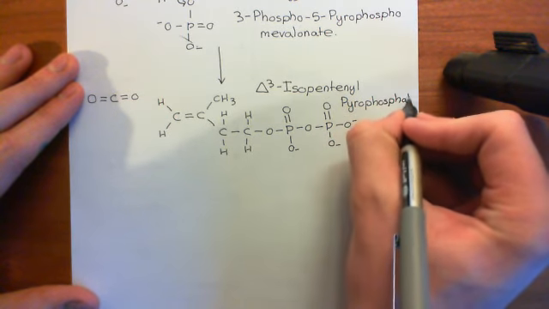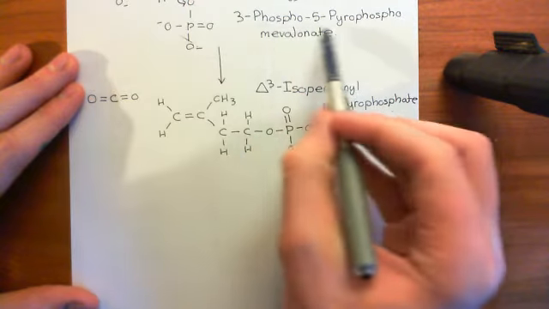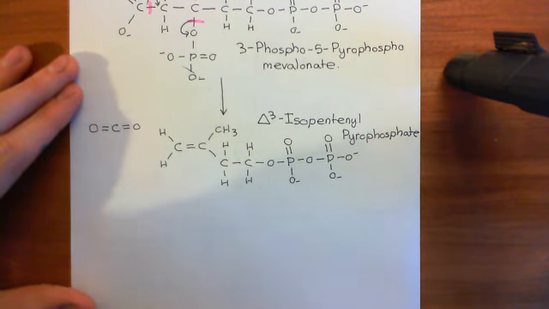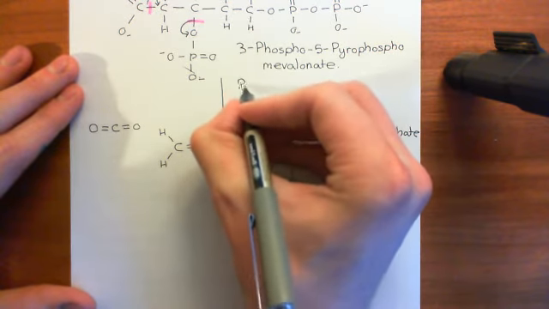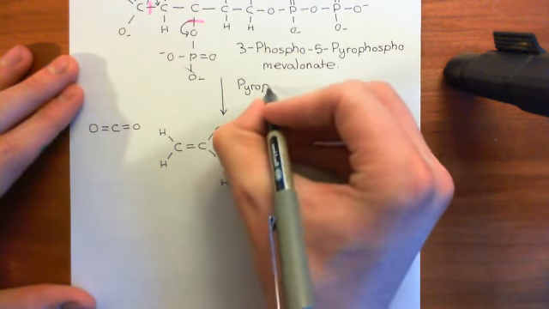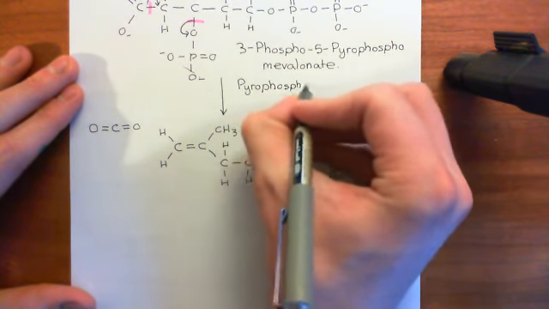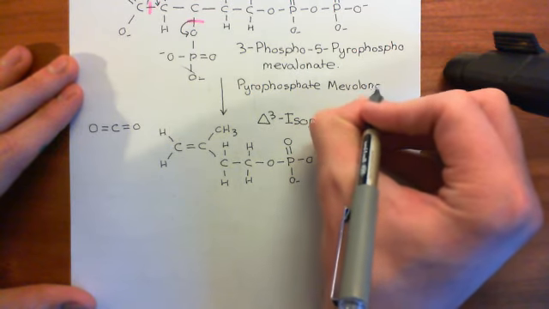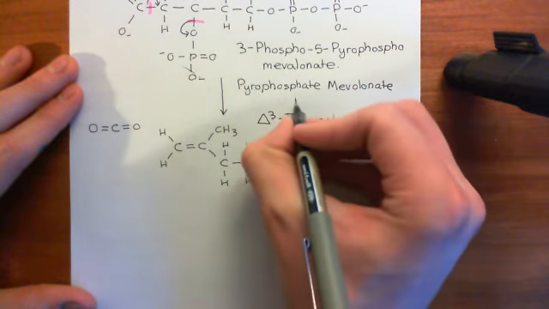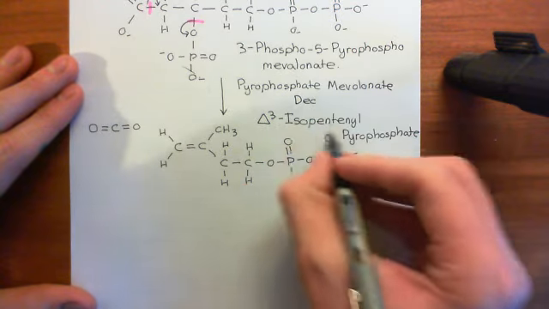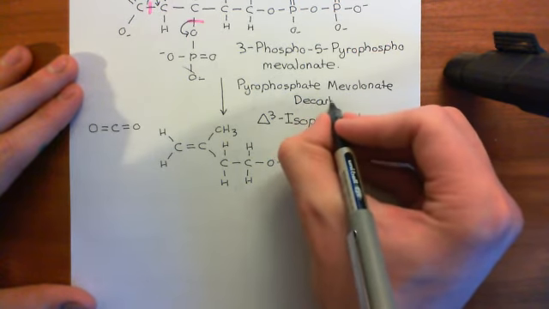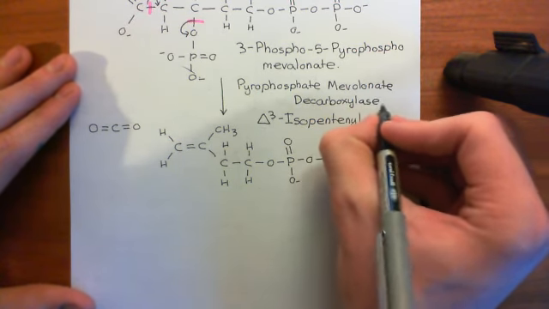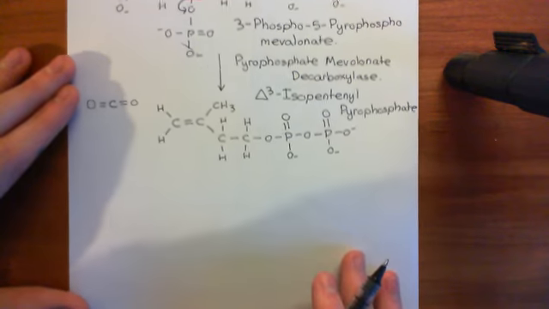And this reaction where we convert the 3-phospho-5-pyrophosphomevalonate into the delta-3 isopentenyl pyrophosphate is again catalyzed by pyrophosphate mevalonate decarboxylase. So pyrophosphate mevalonate decarboxylase is going to catalyze this reaction again. Okay, now this product that we are seeing here, this delta-3 isopentenyl pyrophosphate, this is our first example of an activated isoprene.